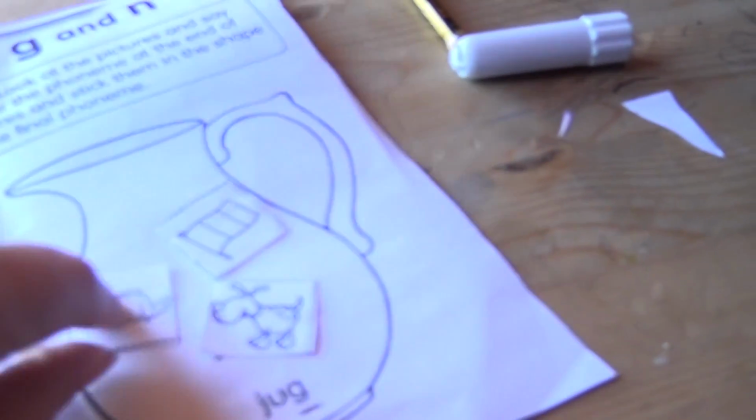What's this? What's that called? A frog. So where would you put frog? Here. Right, so in the ending that has a g. G, frog.